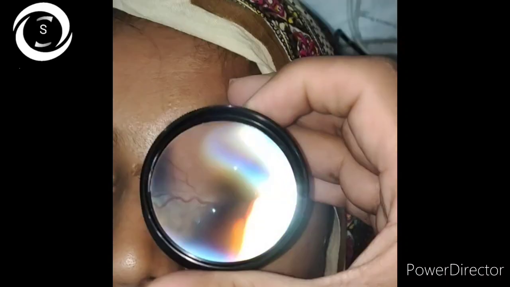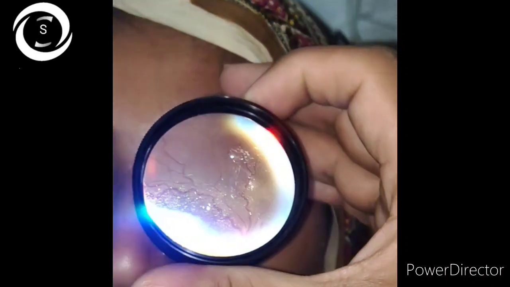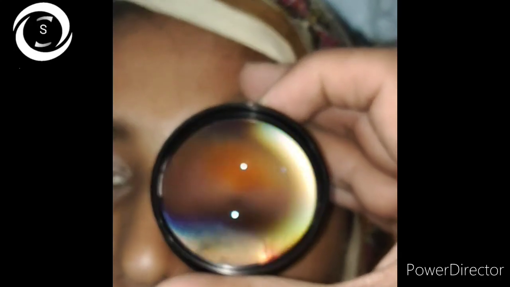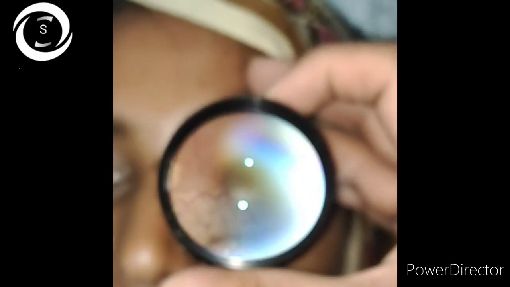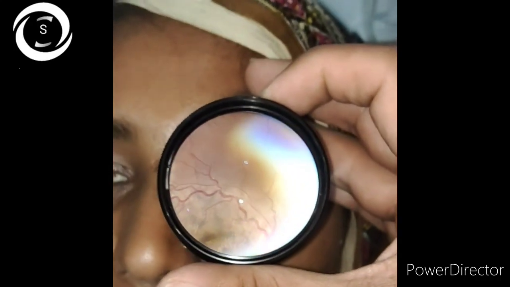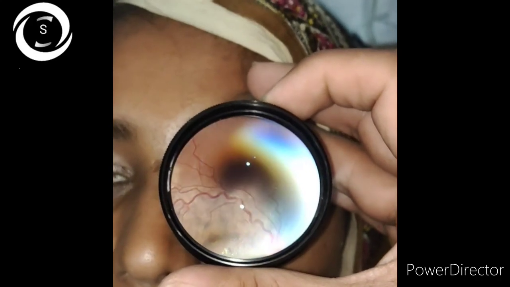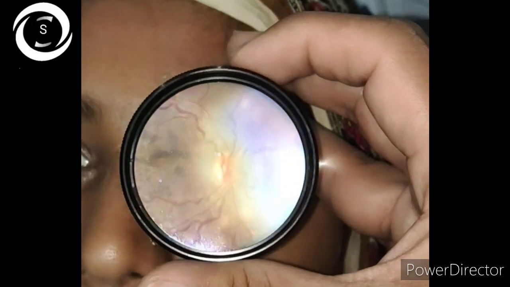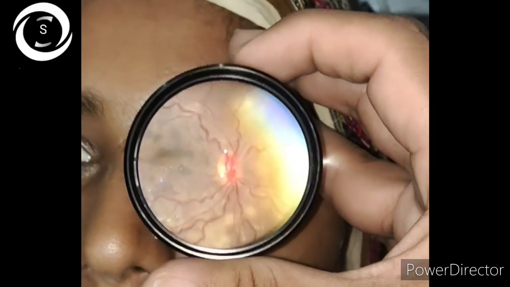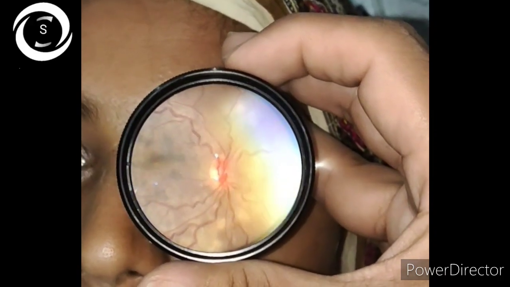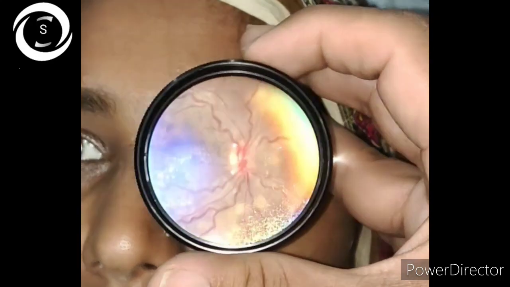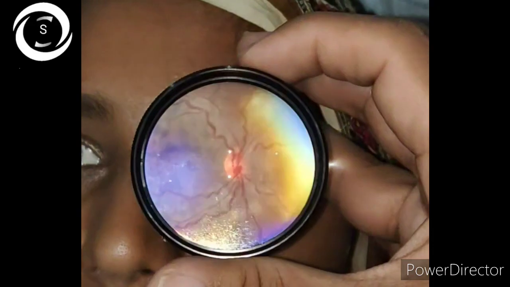It is also associated with tuberculosis, so chest X-ray and Mantoux test is mandatory to rule out tuberculosis, and then you can start the anti-inflammatory therapy. In this patient, we have a classic serpiginous choroidopathy and there are other forms as well, like macular serpiginous choroidopathy and ampiginous chorioretinopathy.